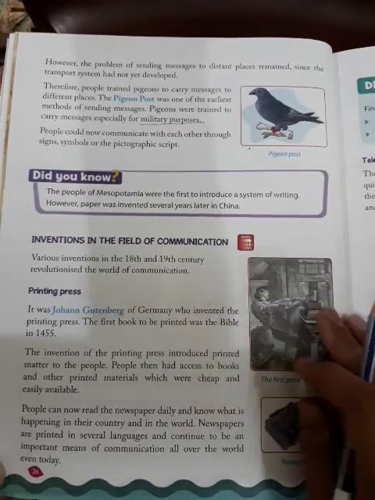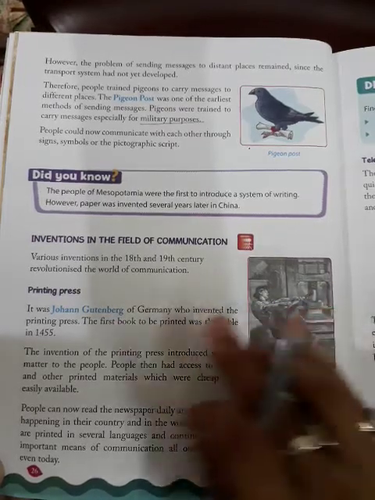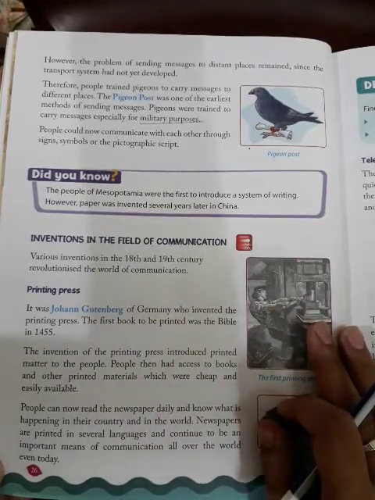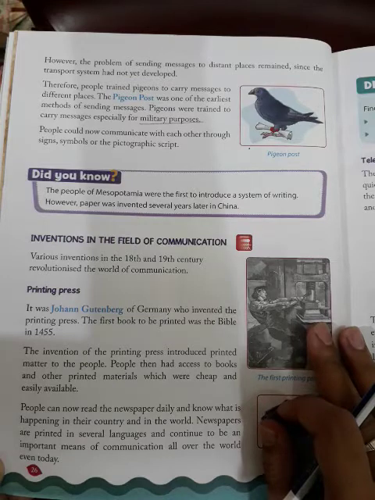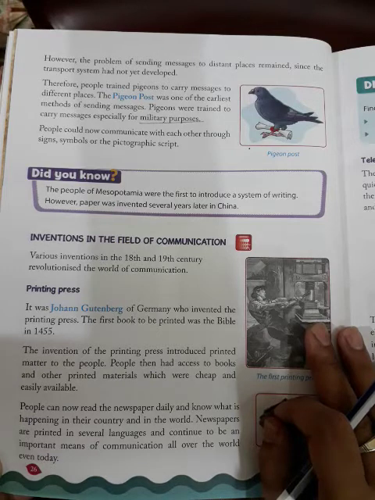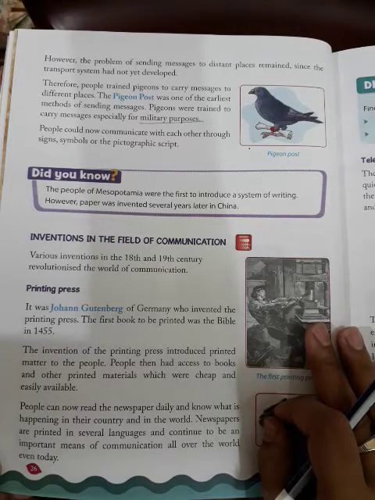Number 1. Printing press. It was Johann Gutenberg of Germany who invented the printing press. You need to underline this in your book. Who invented the printing press? The first book to be printed was the Bible in 1455. These few lines are quite important for you to know which was the first book to be printed. It was Bible and it was printed in 1455.